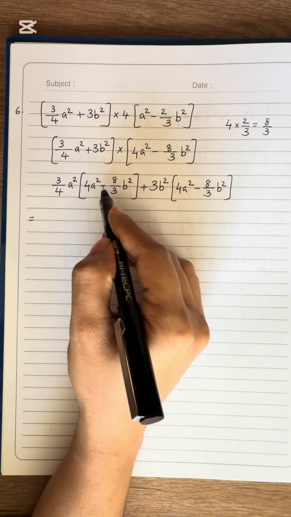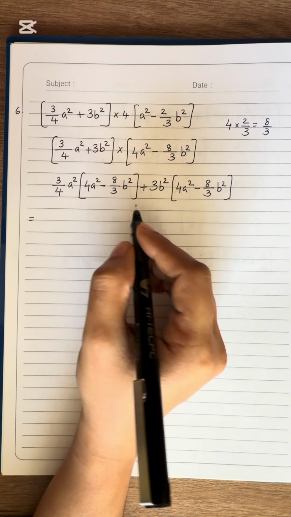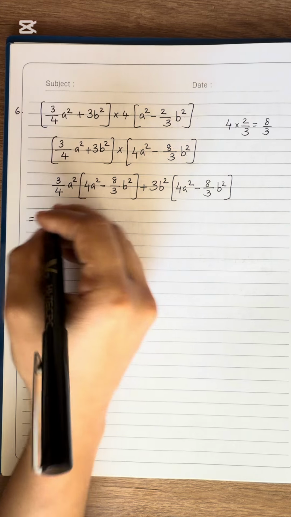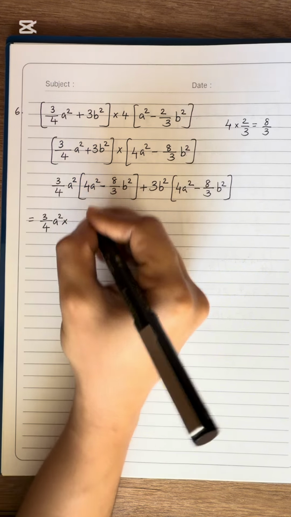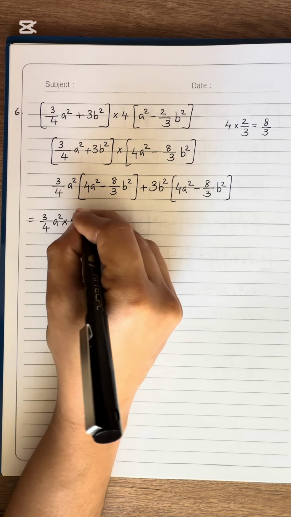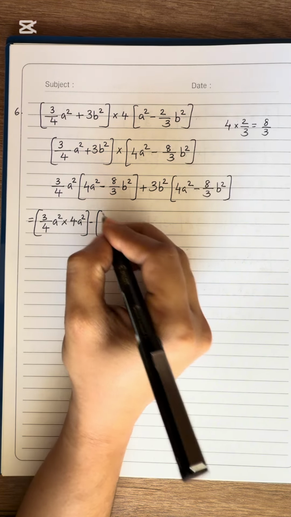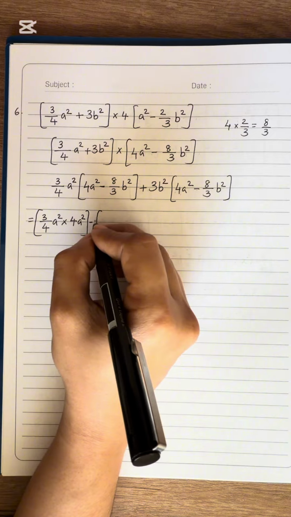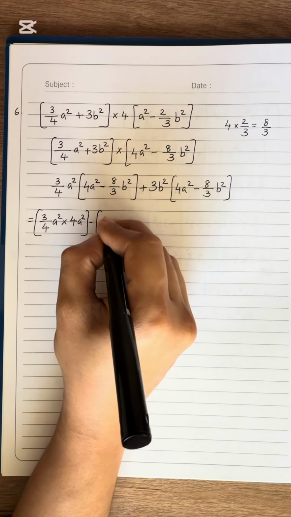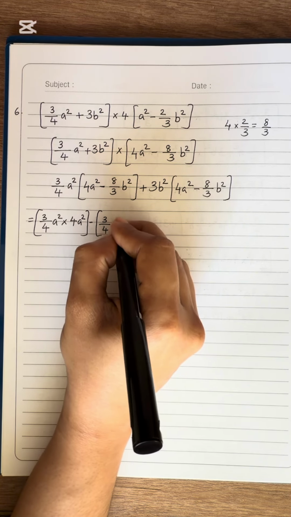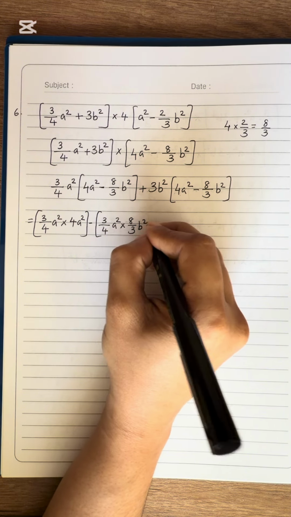When doing this term, like when doing with a negative sign term, we have to take that negative. Okay, don't forget about that. 3 by 4 a square into 4a square. This is the first term. Next put this negative sign, bracket, then this term into this term. So we already put the negative sign, so no need to put negative again. So negative 3 by 4 a square into 8 by 3 b square.